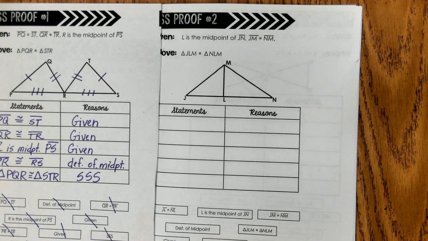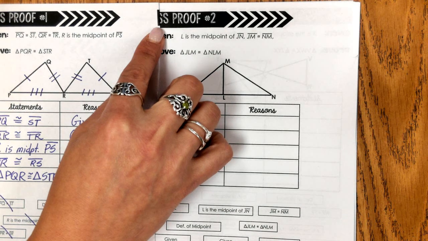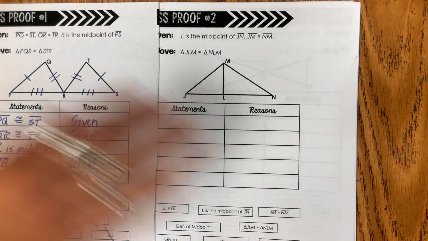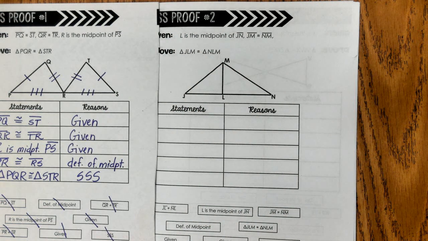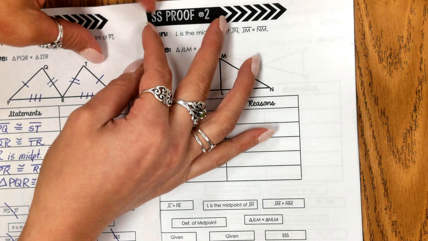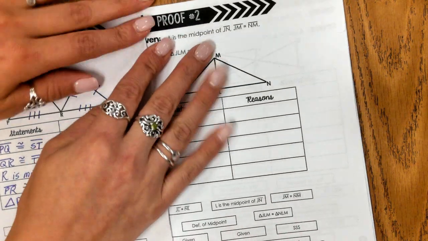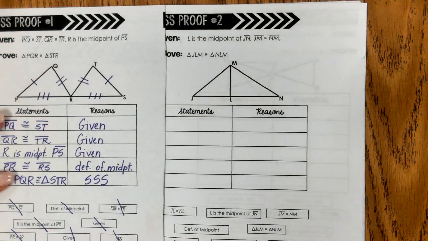Page here we have, it should say SAS, that's proof 2, and we are, actually no, that's not SAS, sorry. That's going to be, hold on, what page is that? I can't even see, SSS still, okay, so this is another side, sorry.